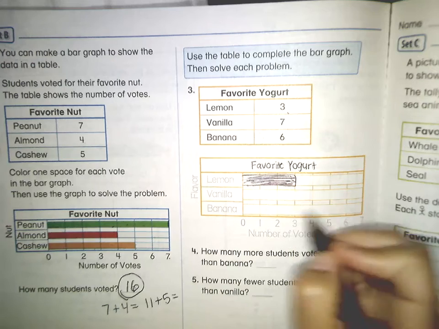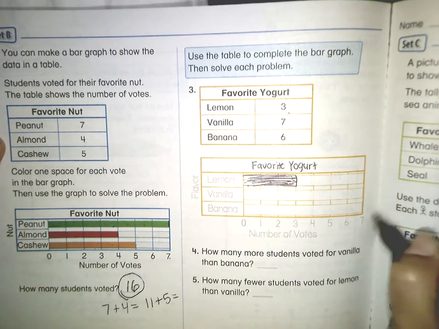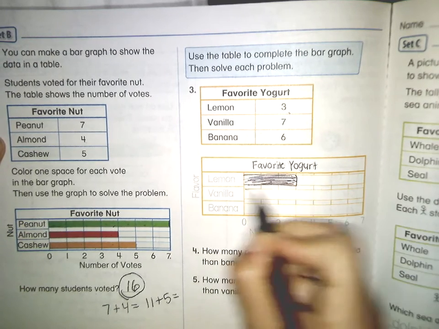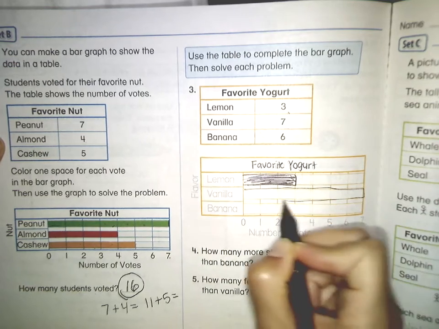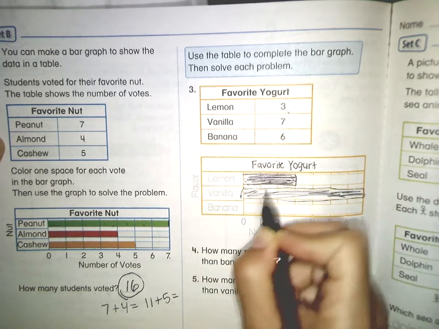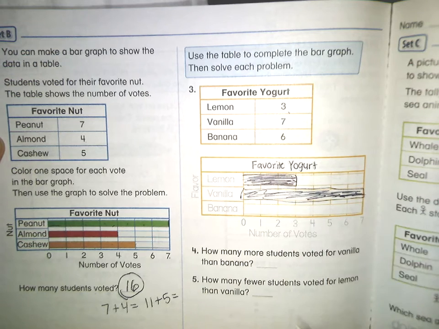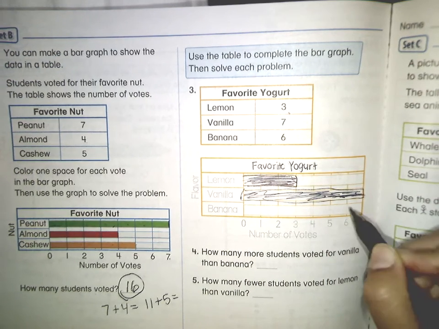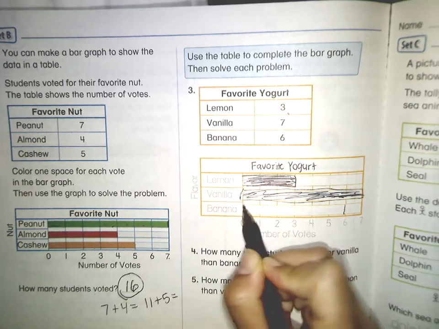Vanilla. How many voted for vanilla? 7. That's all the way to the end. So this whole thing gets shaded. And banana. 6 votes for banana.